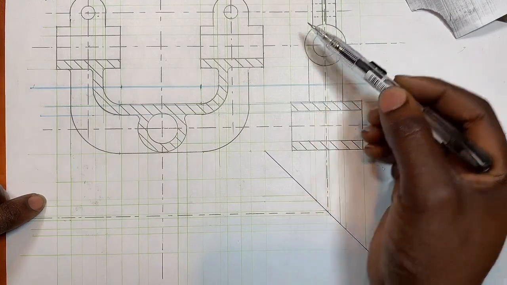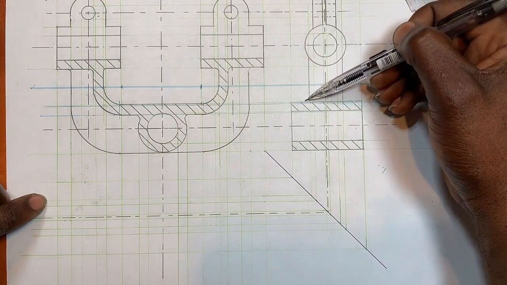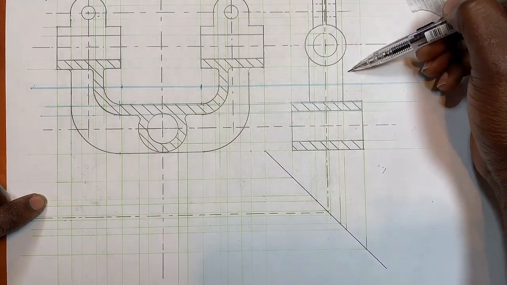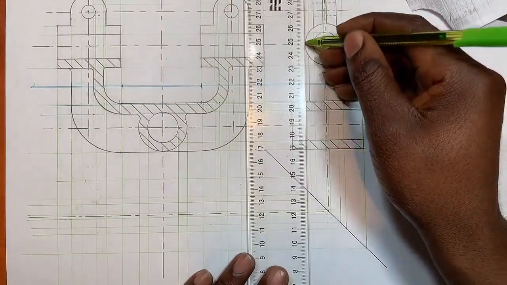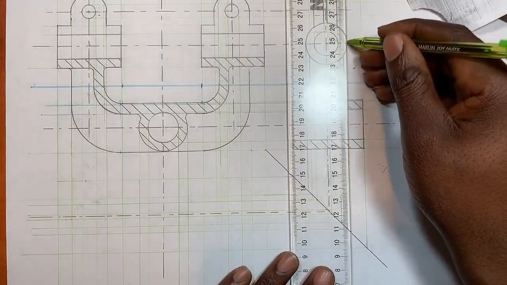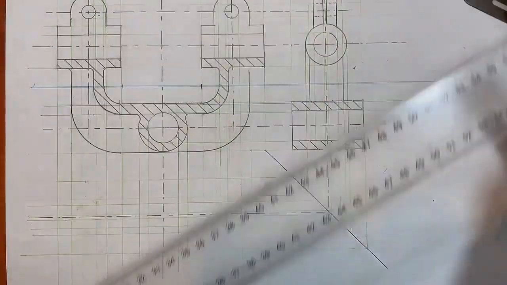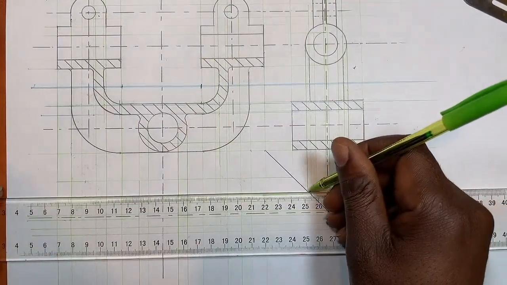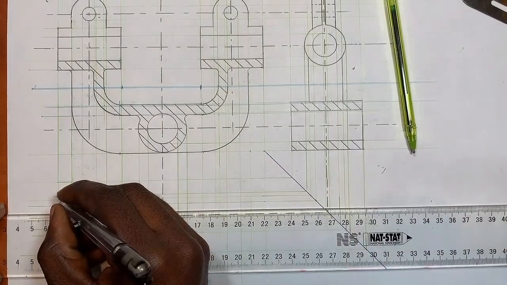It's supposed to be taken like this. Once it touches 45 degrees, there it goes. So I've already gotten that point, which is this one.